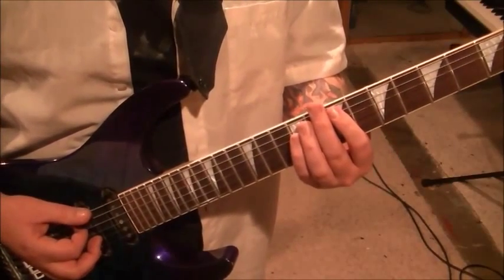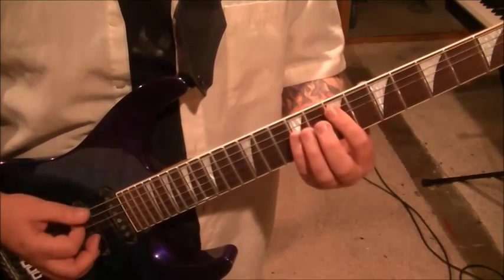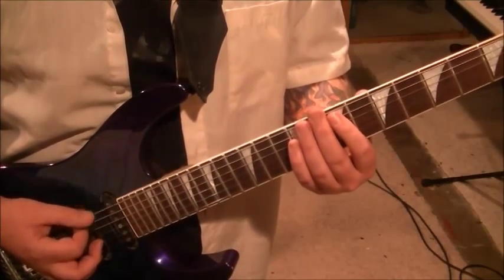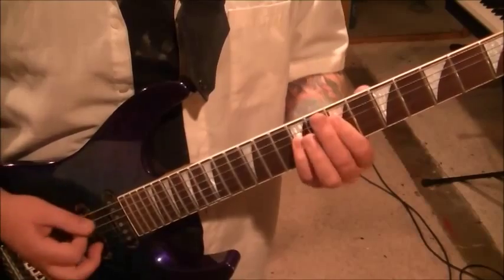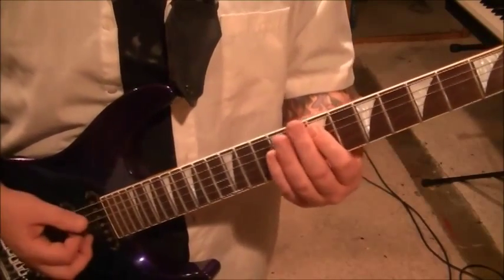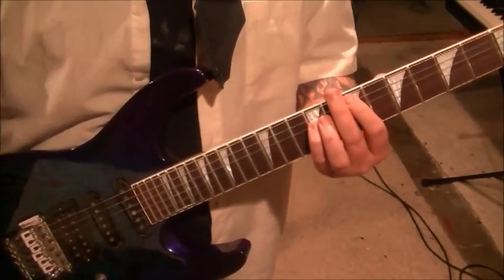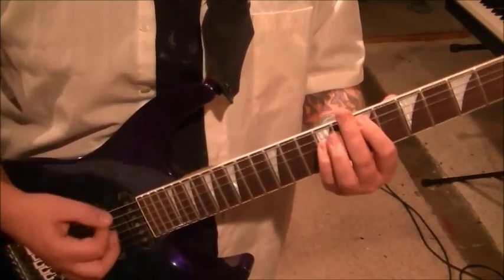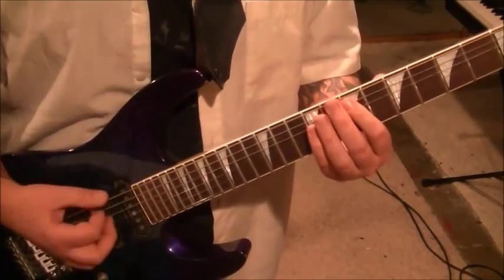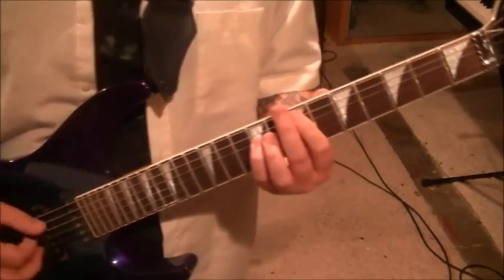Wait, here we go. Where is it? So 1 and 2 and 3 and 4 and. So when you hit the power chord, you're going 2 and. Before it was, now it's. Same thing on these.